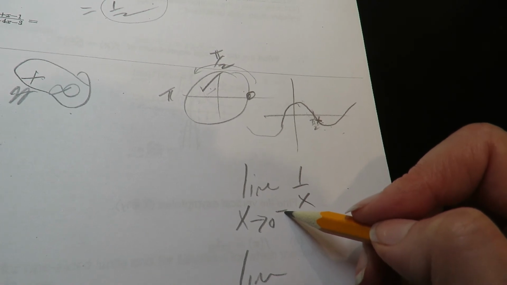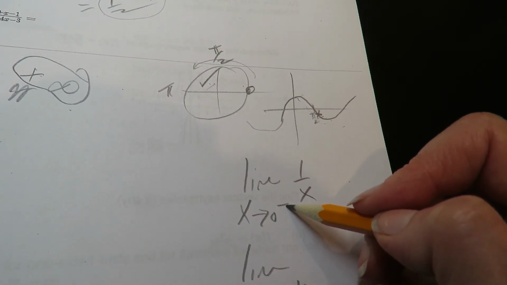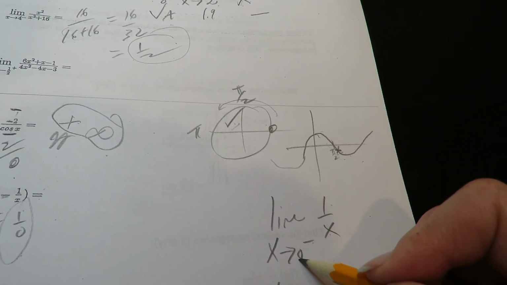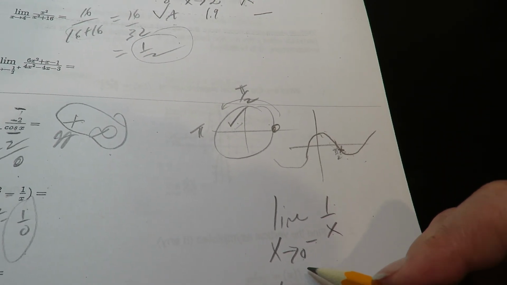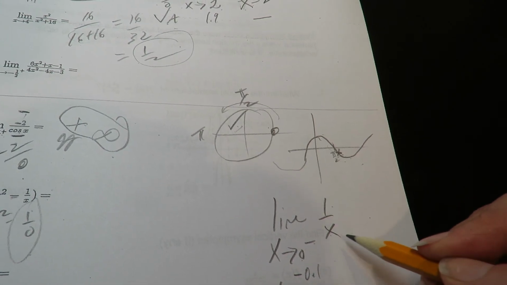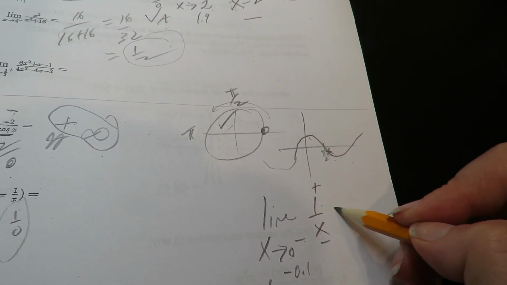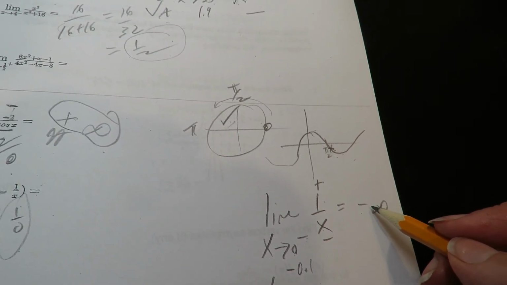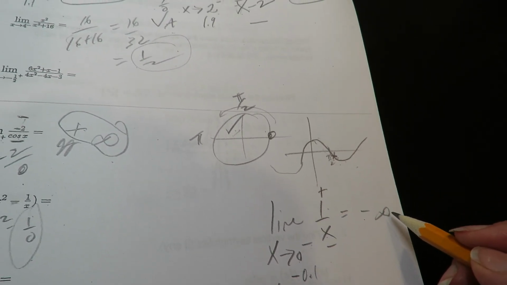All right, so this is 1 over 0, so it's a VA. Coming in from the left, pick something a little smaller than 0, like negative 0.1. This is positive, this is negative. So overall, this is negative infinity, right? One side, it has to be positive or negative infinity. This first case is negative infinity.